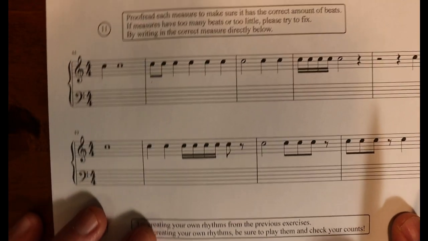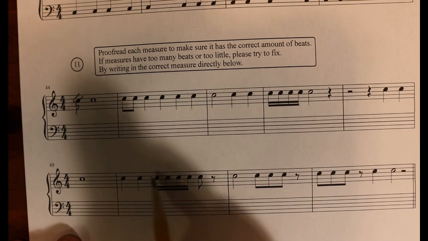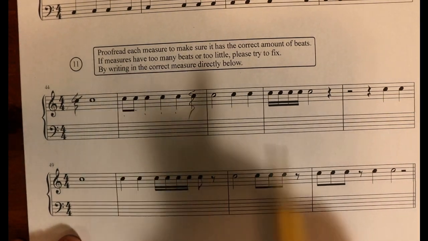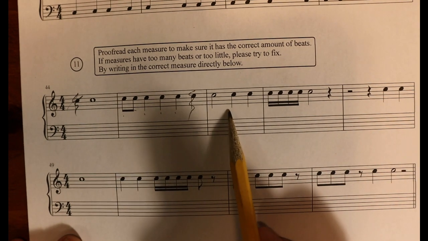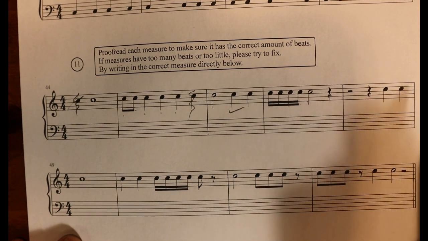All right, so exercise 11, not too hard here. We're just going to get rid of that quarter note. So we have 4 beats: 1 and 2, 3, 4. We're going to get rid of that. This looks good. 1 E and 2, 3, 4, looks good.